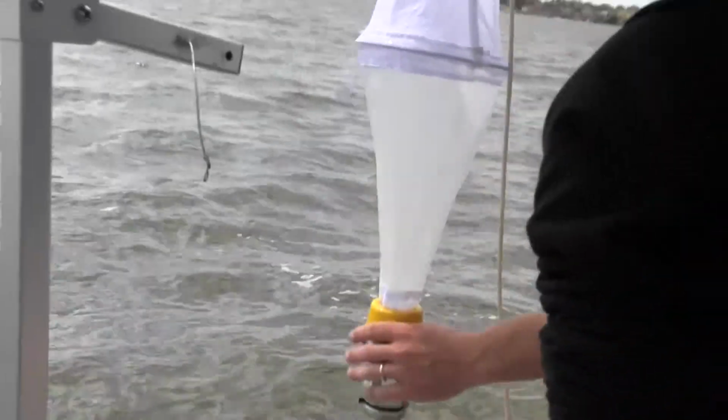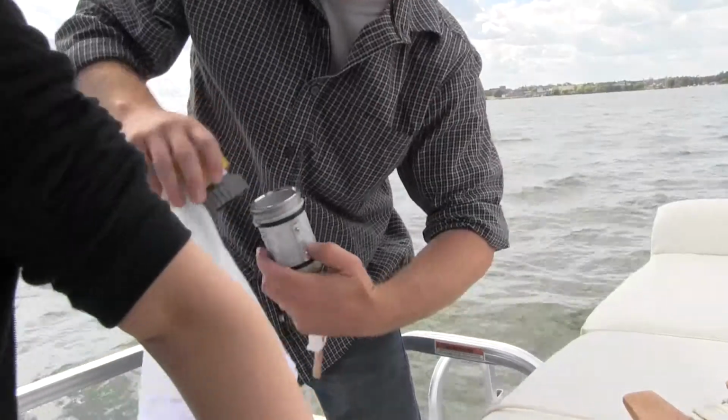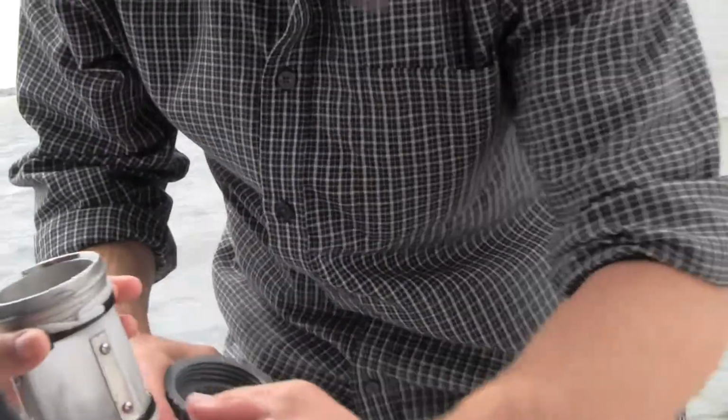See how everything went down into this jar? And look at all the little things swimming around in there.